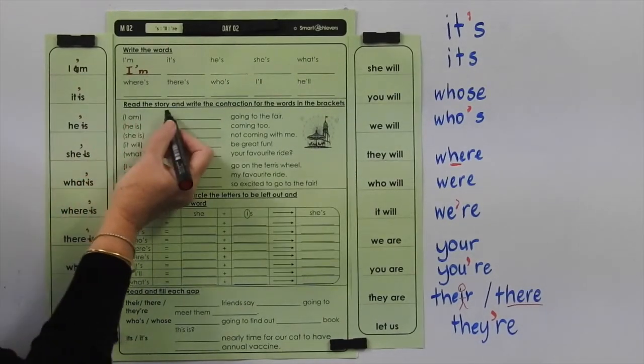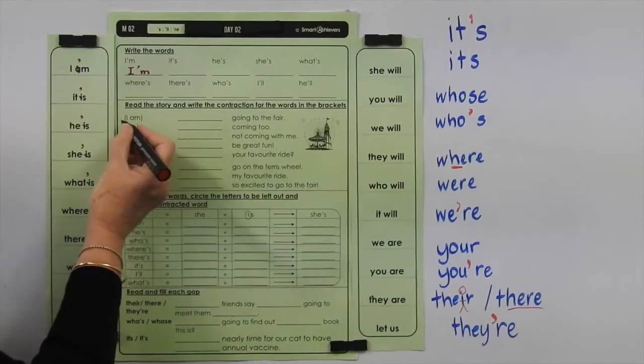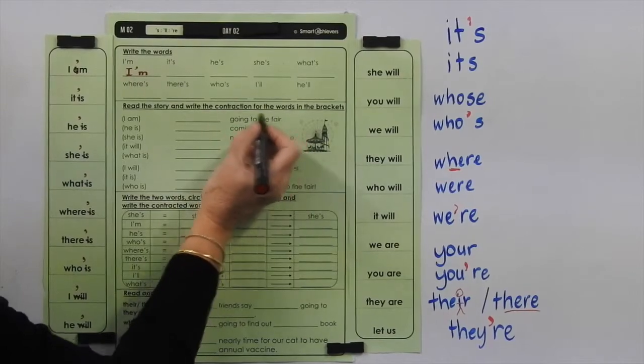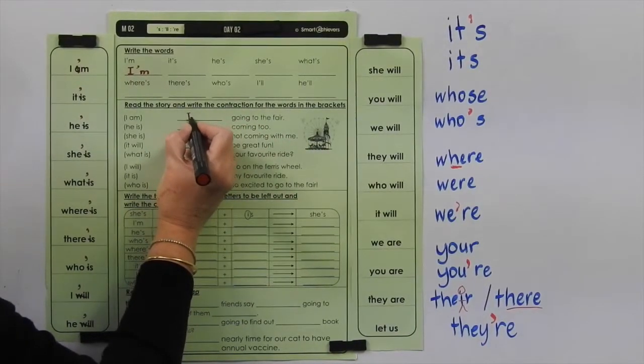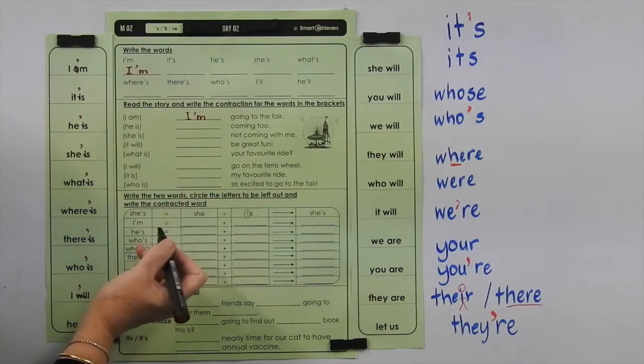Now here it says read the story and write the contraction for the words in the brackets. I am, the contraction would be I'm. I'm going to the fair. So I'm going to the fair. You can finish those off there quite easy.